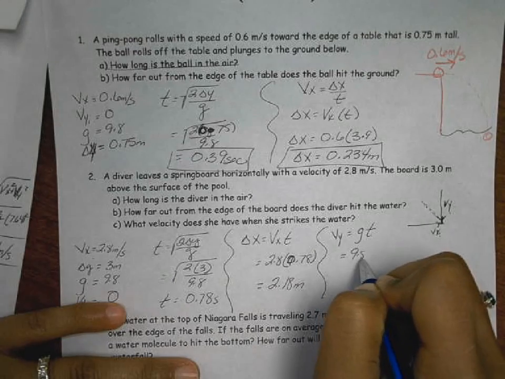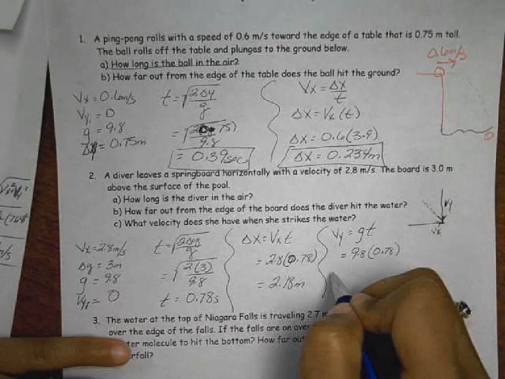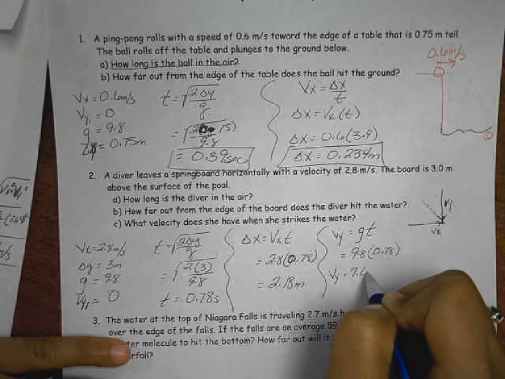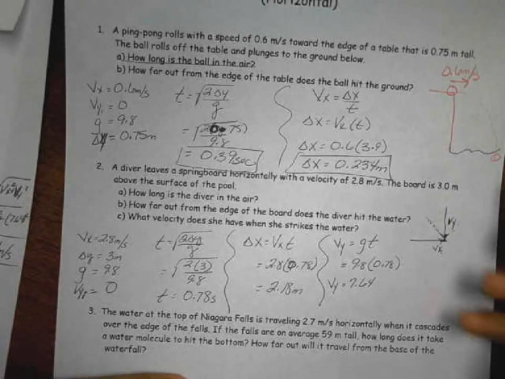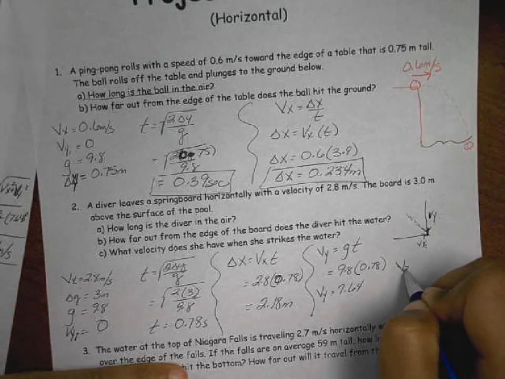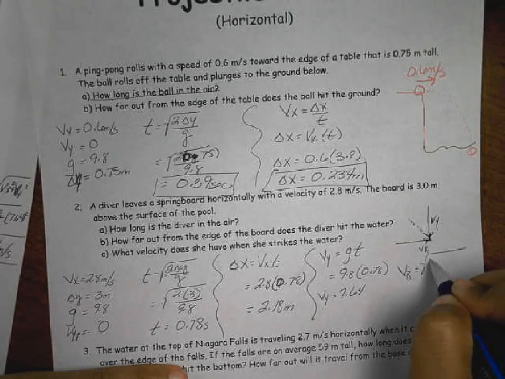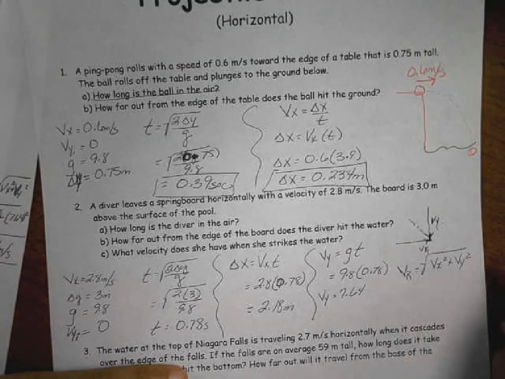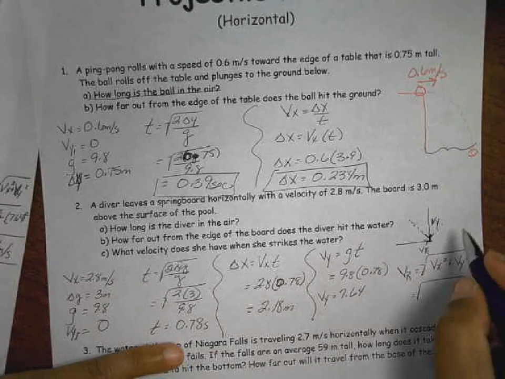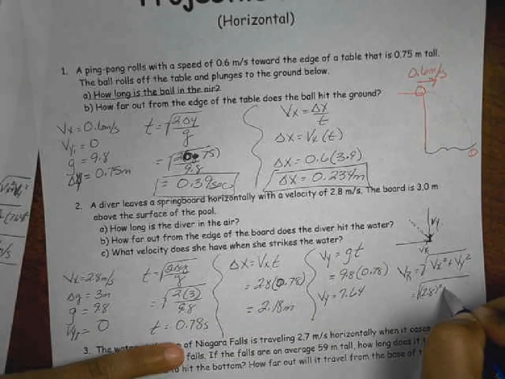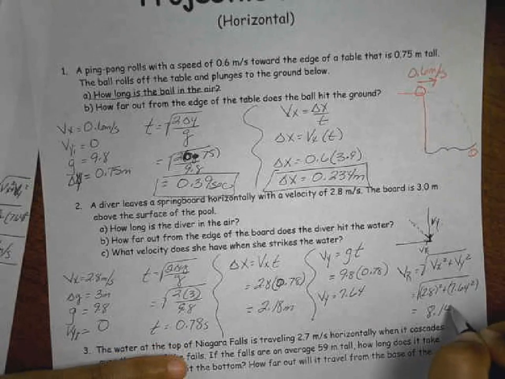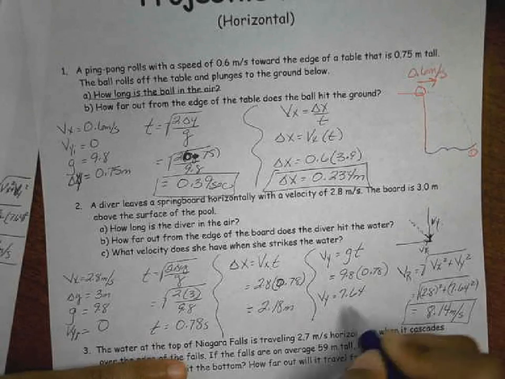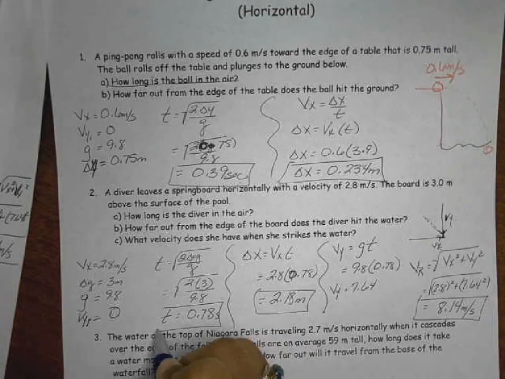Gravity is 9.8, and the time till she hit the ground is 0.78. So velocity on the y is 7.64. I can combine these two using the Pythagorean theorem. My resultant velocity, r, is the square root of velocity on the x squared plus velocity on the y squared, which is the square root of 2.8 squared plus 7.64 squared. When all is said and done, I get 8.14 meters per second. That's how fast she's going when she strikes the ground.